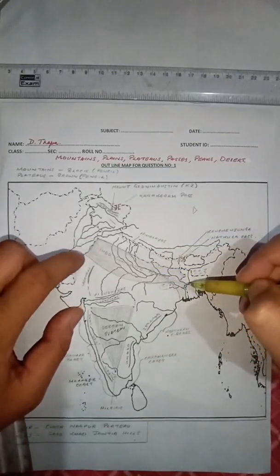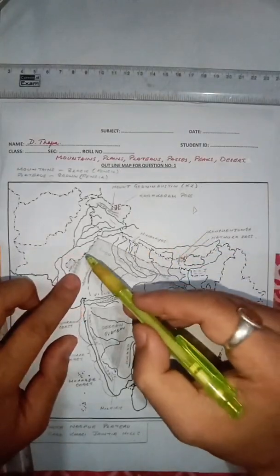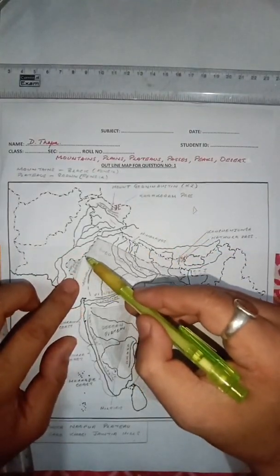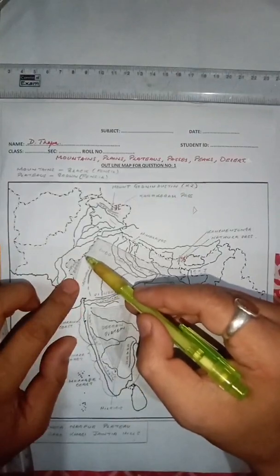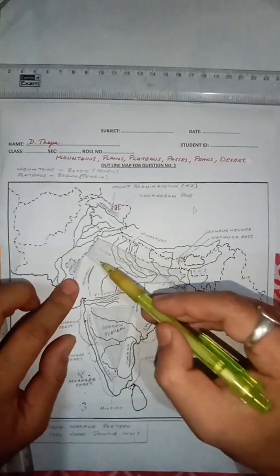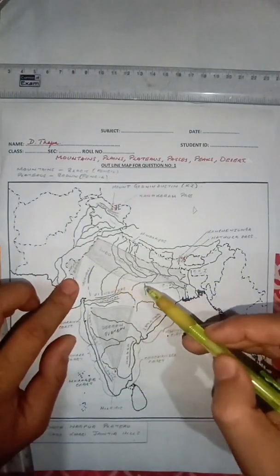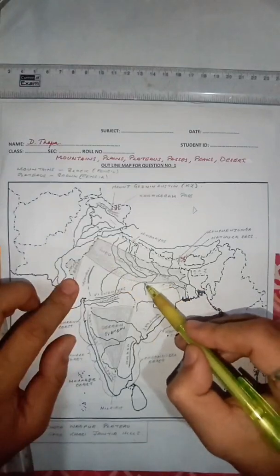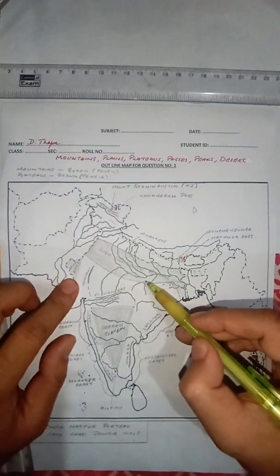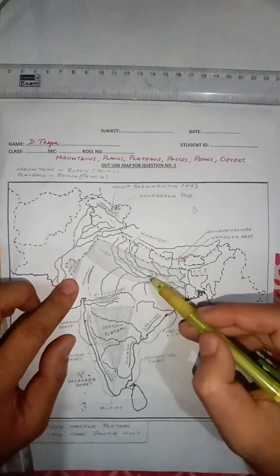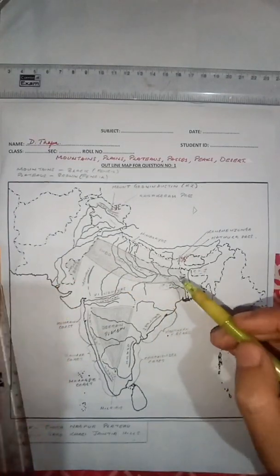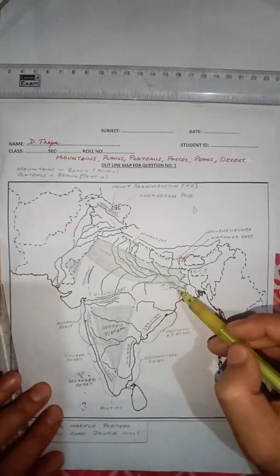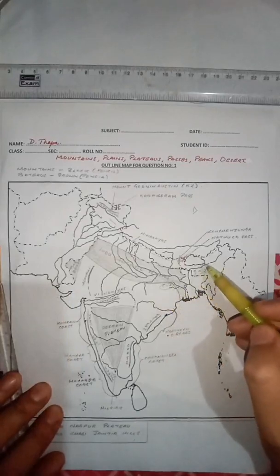And this line, where do you find this line? Near the Thar desert. You can see there is a little bit of a bump here. From here I have marked this river this way, and it has joined here. This river is known as the Son River, and it comes all the way to what we call the Damodar River.